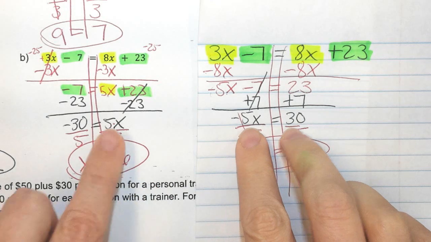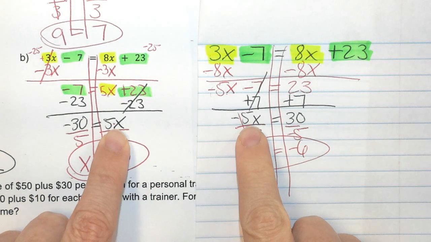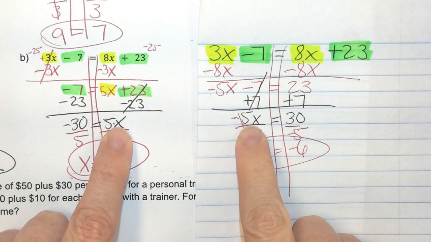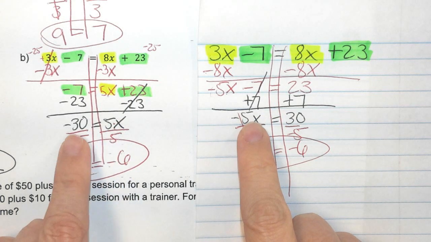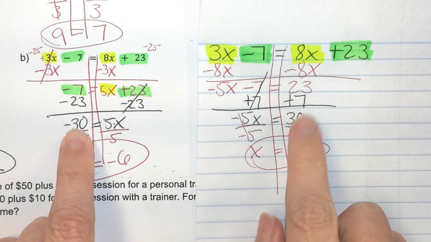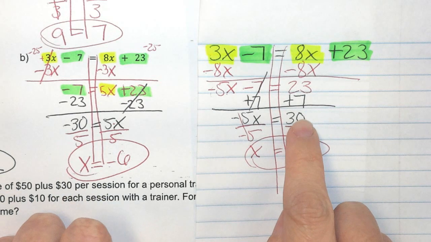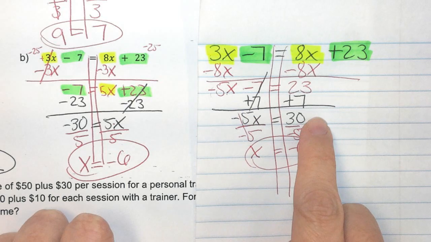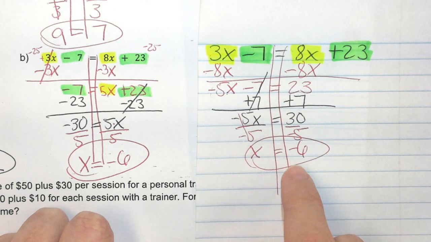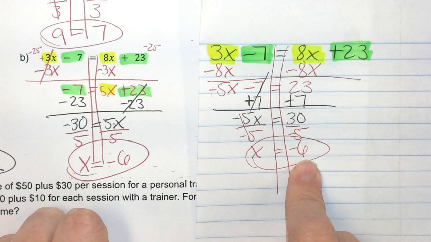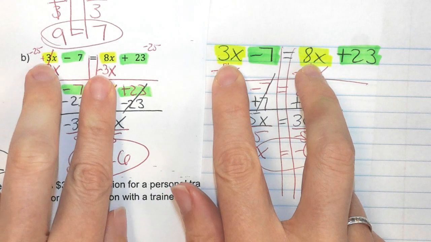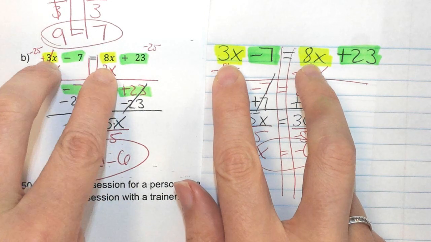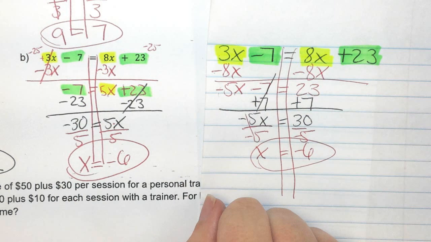It's just that these end up on the opposite side. Since 5 was on the right, and here it was on the left, it's the opposite sign, so it was negative. Since negative 30 was on the left, and then it ended up on the right, it's the opposite. Since they both end up being the opposite of each other, when you solve, you still get the same answer, no matter what, as long as you are doing your math correct. It does not matter which variable you move first. Okay? Any questions on that one?